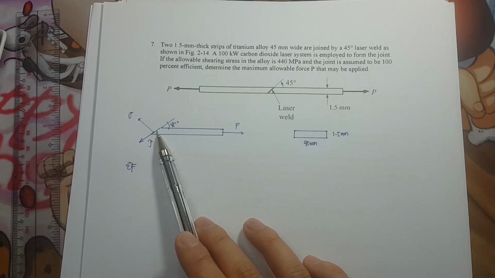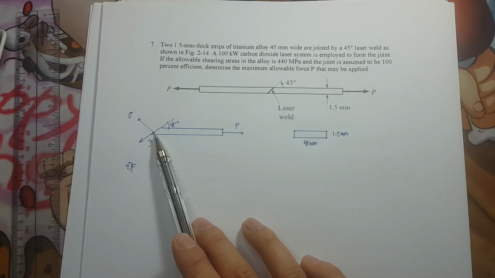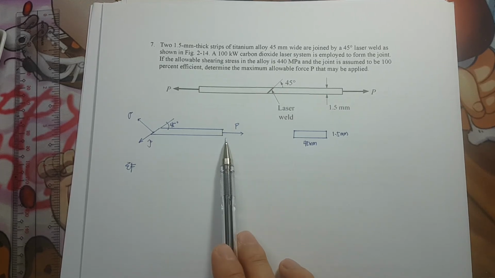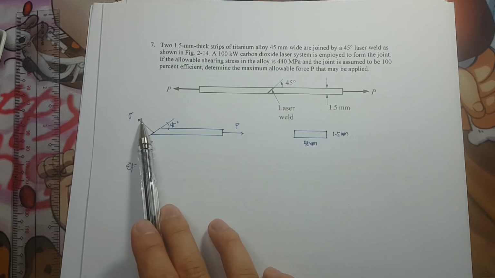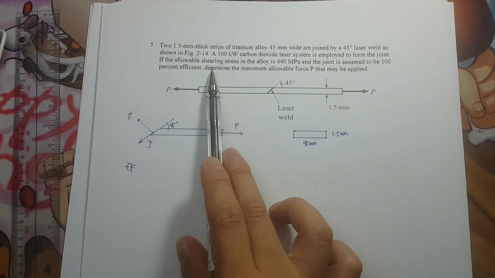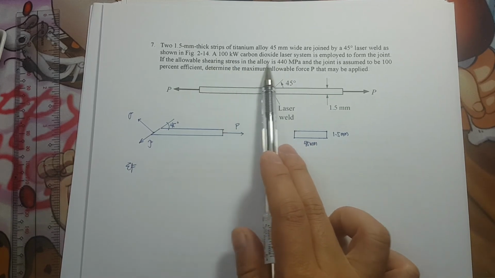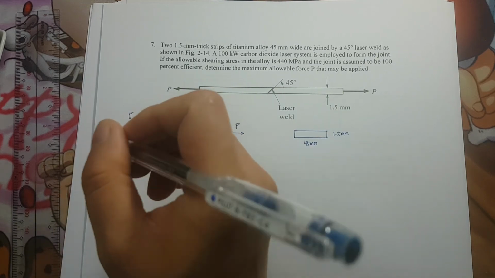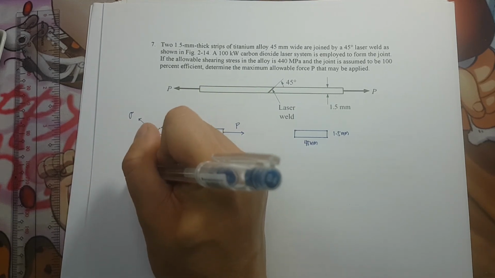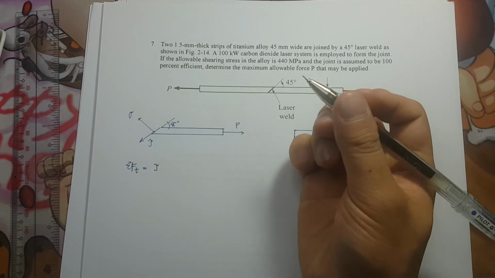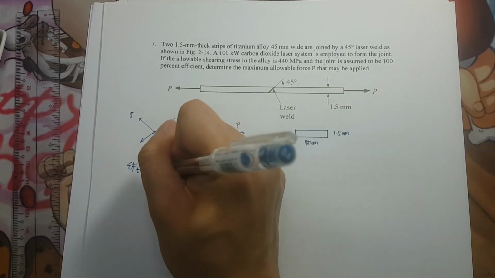So therefore, the stress that would be involved will only be the shear stress and the force P. We are not going to include our sigma here because sigma is a normal stress. We are only given the shearing stress, and shearing stress will not involve the normal stress. So the summation of forces tangential is equivalent to 0 first.